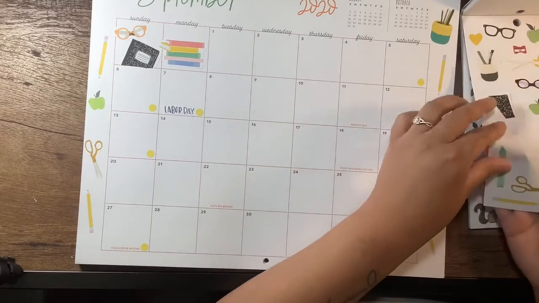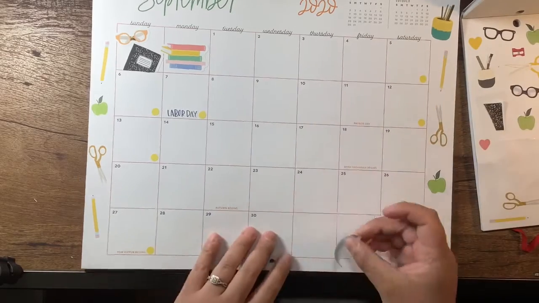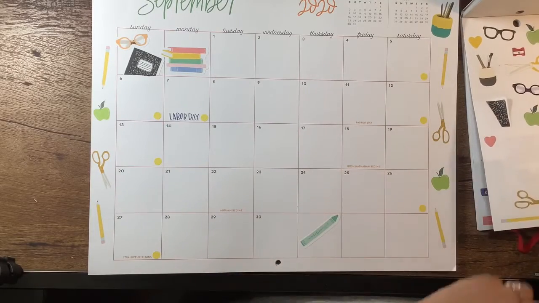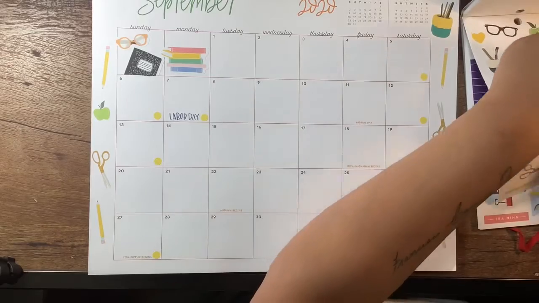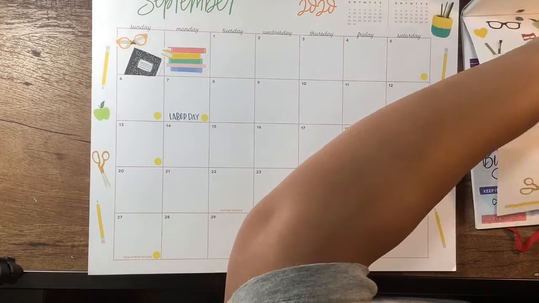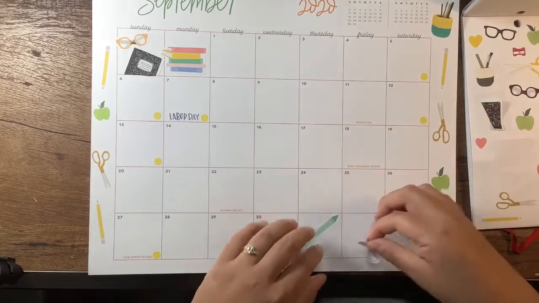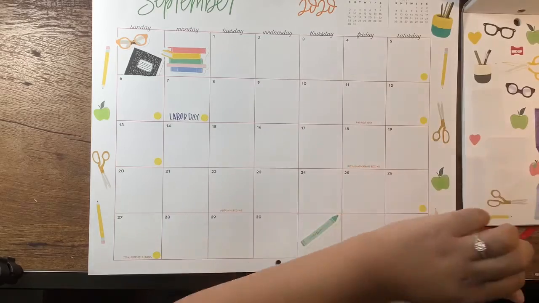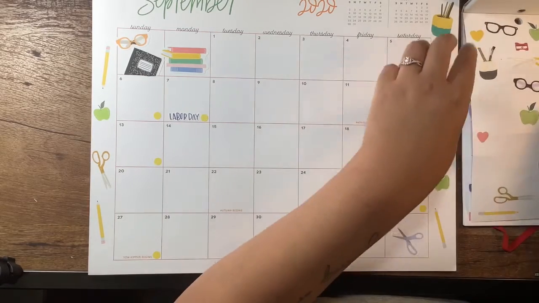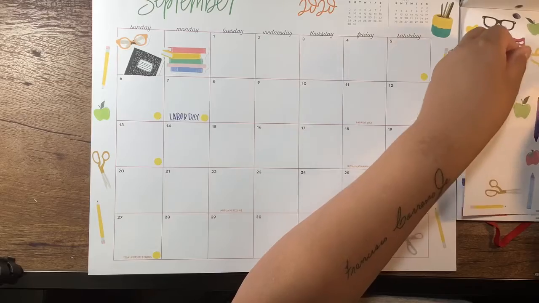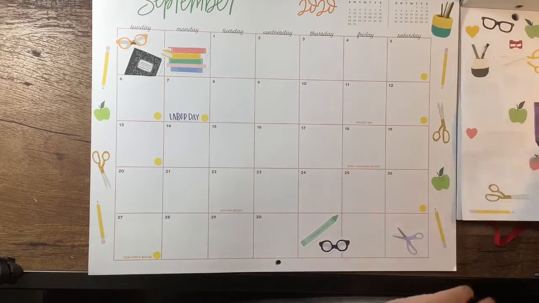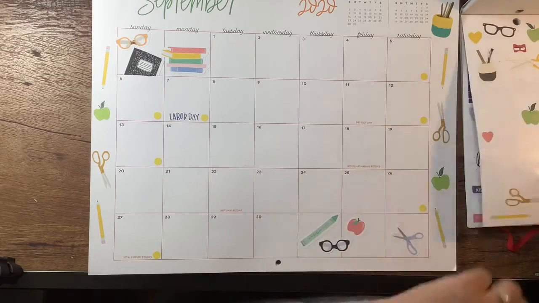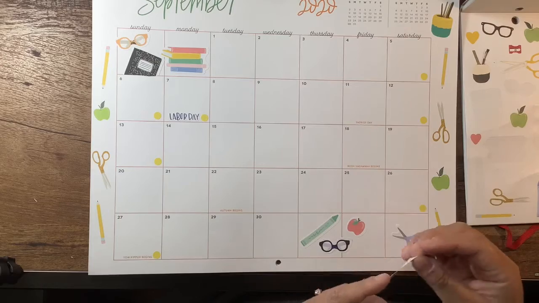So let's put some crayons. We'll put a blue pair of scissors since there's yellow. And I totally just tore the sticker, but it won't matter. Okay. We're gonna put down a black pair of glasses. Some red apples maybe, because we don't have any there. Another crayon.